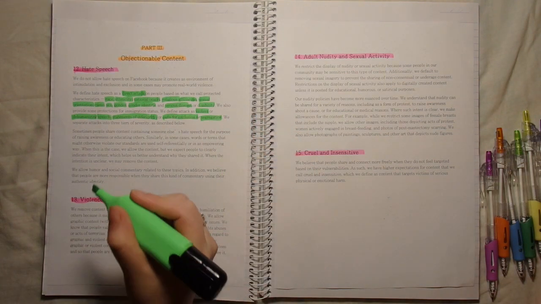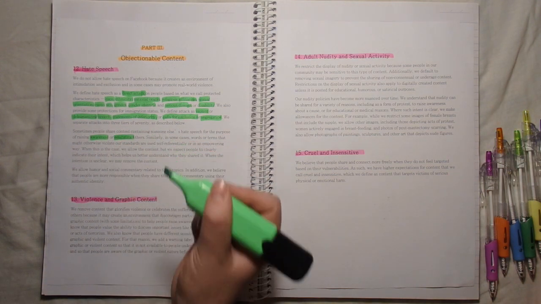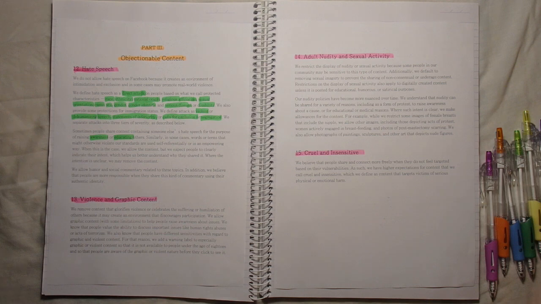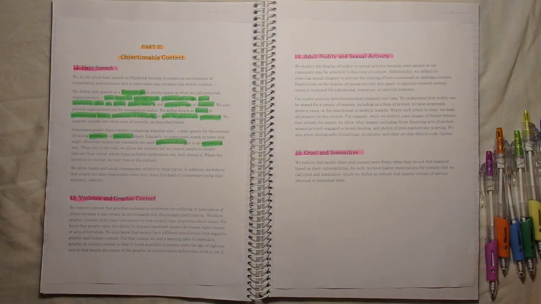For example, in cases where someone is sharing what might be considered hate speech for awareness raising or educational purposes, or using derogatory words to refer to themselves in an empowering way, it will be allowed to stay under these guidelines as long as the intent is clear. Humor and social commentary are also allowed, again as long as the intent is clear.